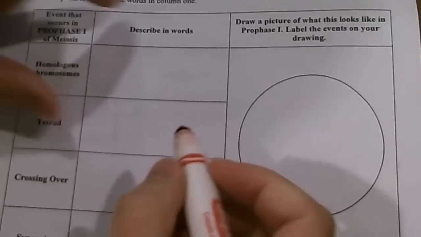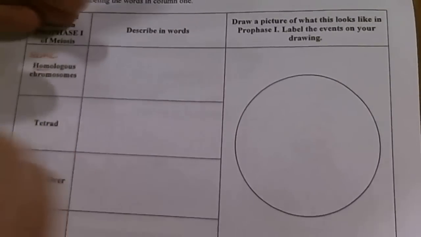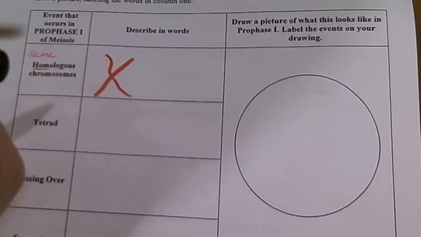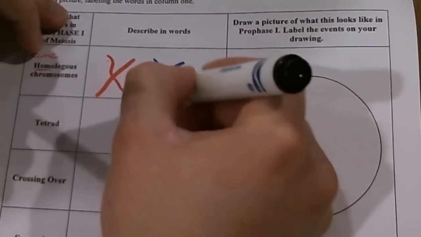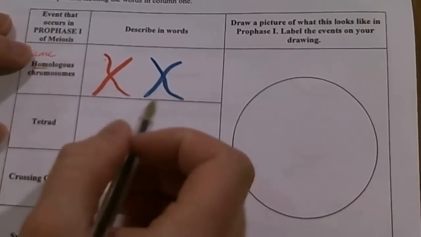These terms right here, I'm going to go ahead and represent with pictures. Homologous chromosomes: we've got to remember, what does that term homo mean? Homo means same. So in a sense, they're the same chromosomes. If I had a chromosome here and a chromosome here, these are chromosomes for the same type of trait.